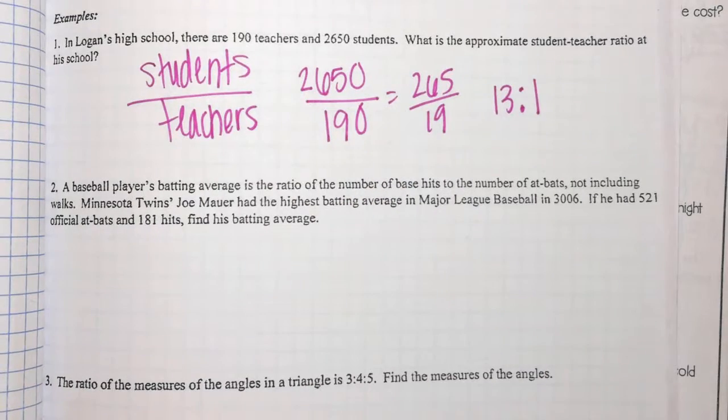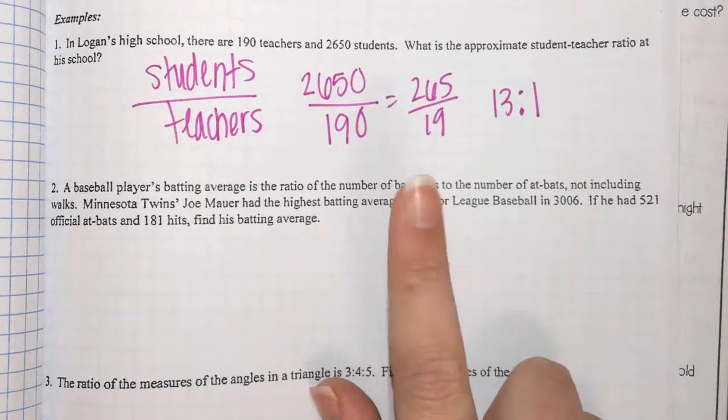Now, let's look at number 2. A baseball player's batting average is the ratio of the number of base hits to the number of at-bats, not including walks. Okay, so, a baseball player, can you please explain what it means by base hits?